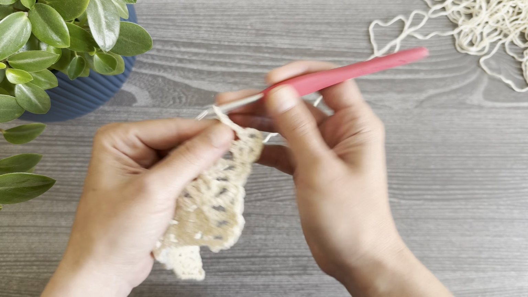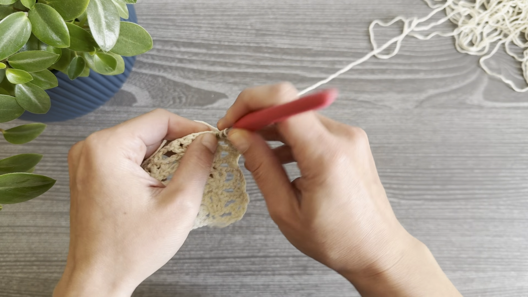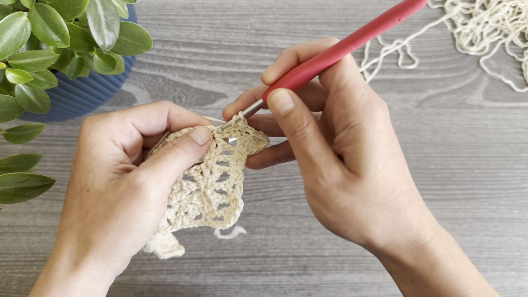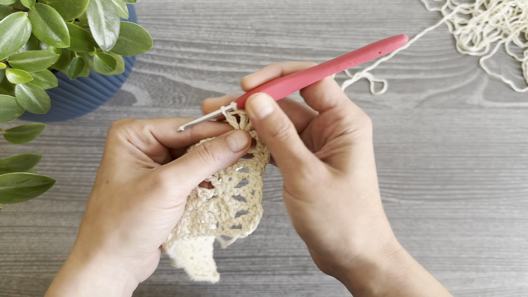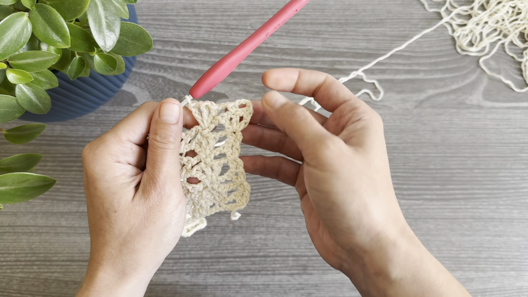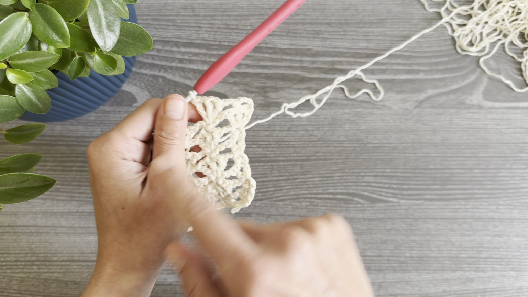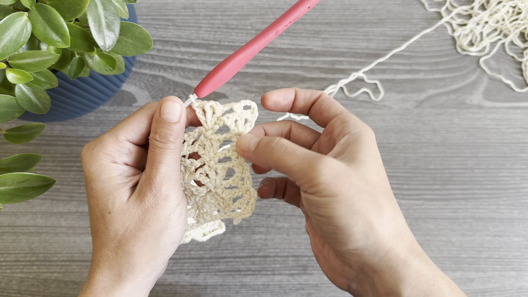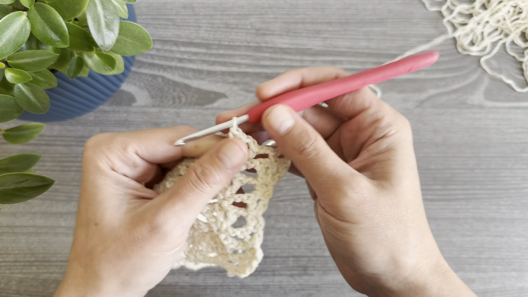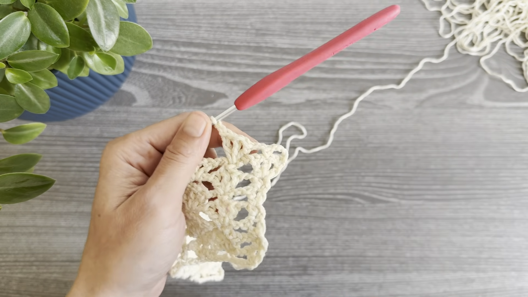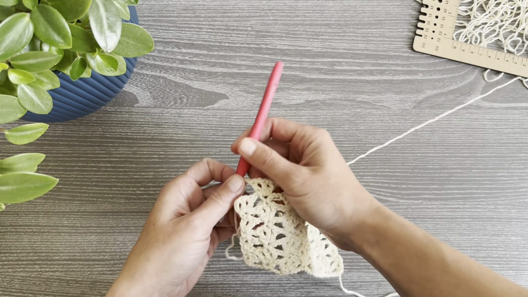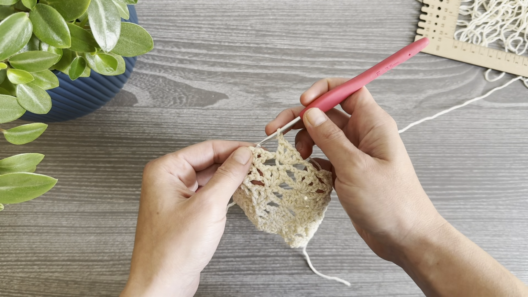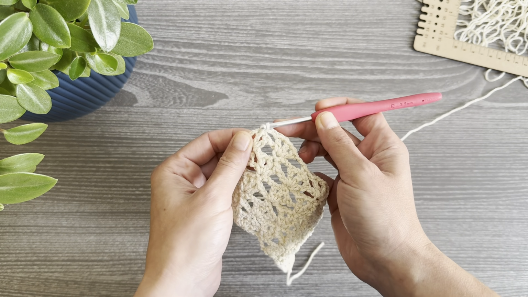Okay, so now I'm continuing with the stitch pattern, and let's see at the end of the row, because we need to keep the same pattern for the end of the row as well. Okay, so at the end of the row, I will work the single crochet into the second double crochet of my shell.